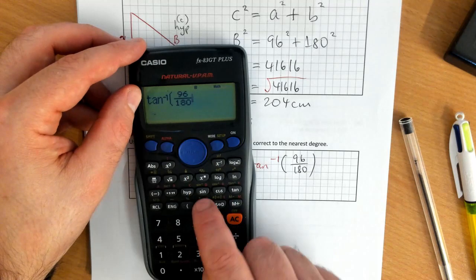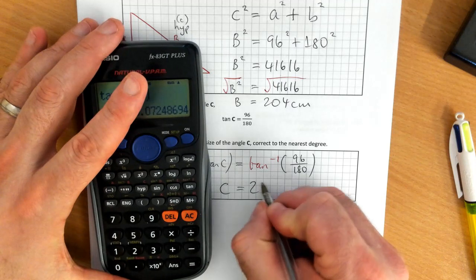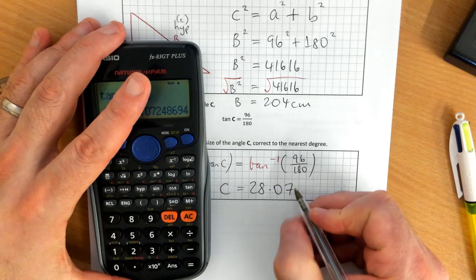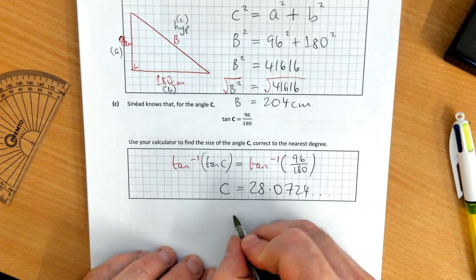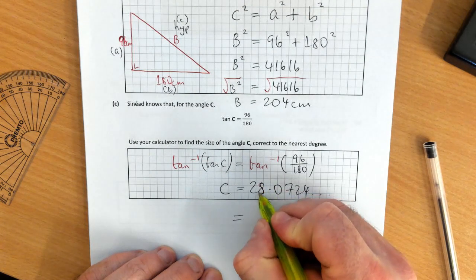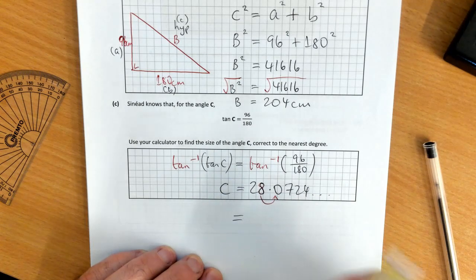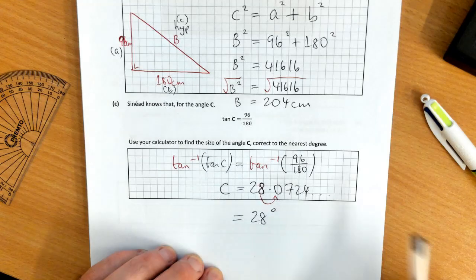I always have a habit of closing it off. I don't think you need to do it. You get 28.0724 and it's correct to the nearest degree. So find the place where you're going to round, which is the whole number part. Look at the digit next to it, and our answer is going to be 28 degrees. Is there any more parts to that? No, there's not.